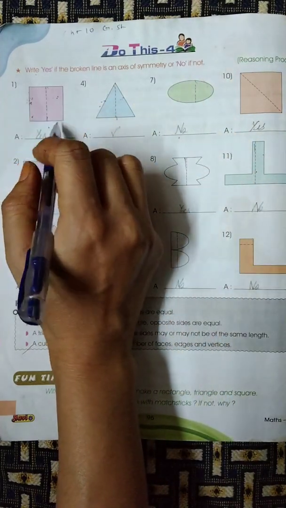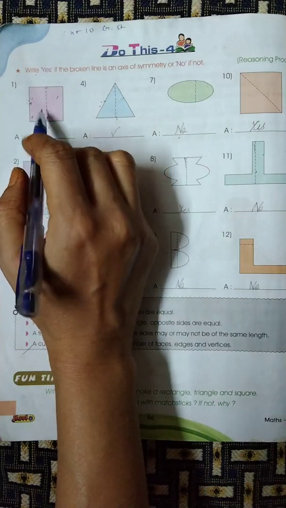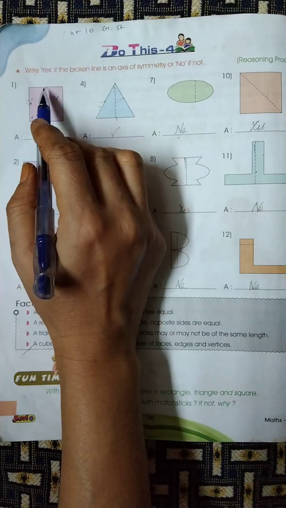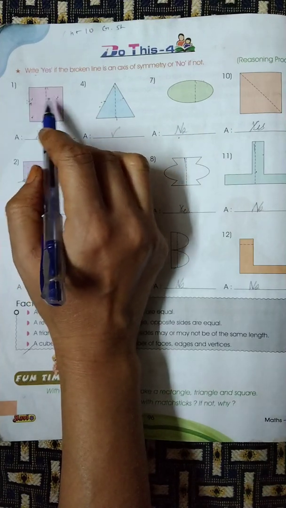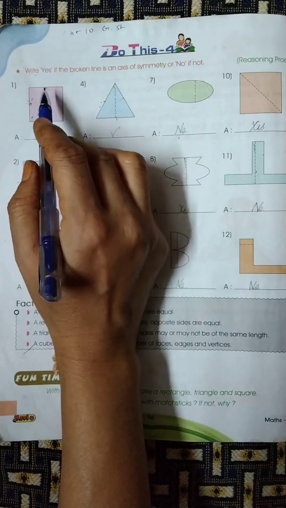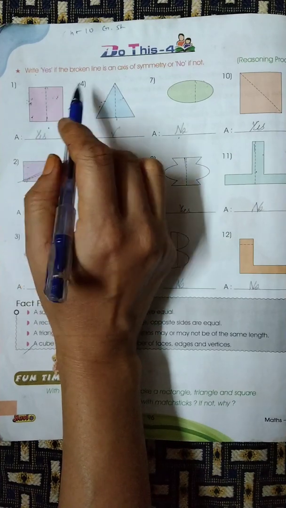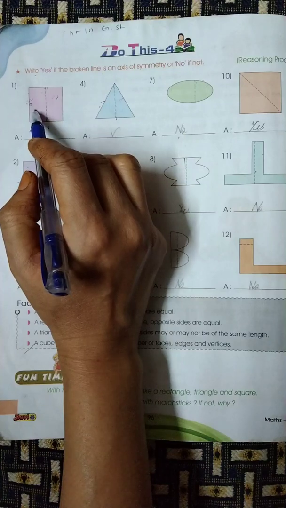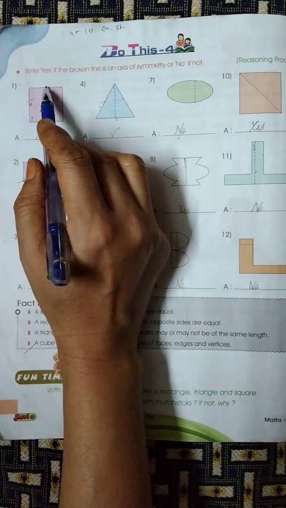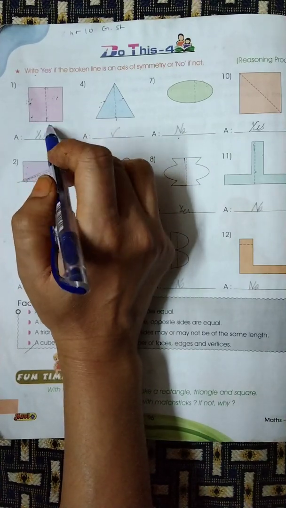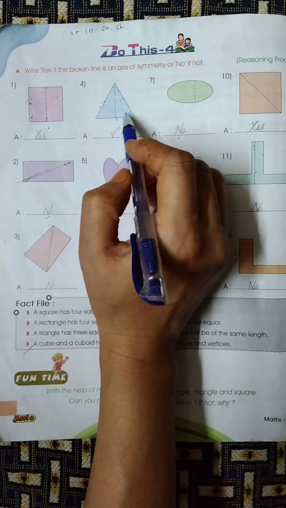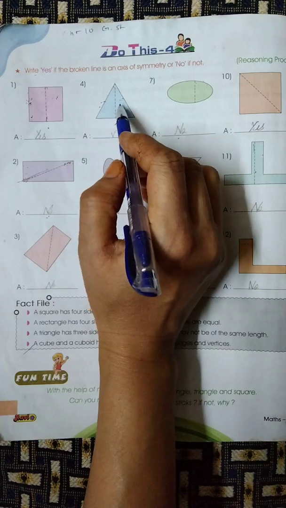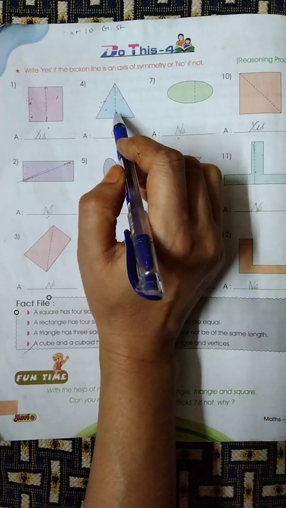First of all, what is the meaning of the axis of symmetry? Is this line an axis of symmetry or not? We can say a line is an axis of symmetry when it divides the shape into two identical parts. Then only we can say this line is the axis of symmetry. This line divides it into two identical parts, that's why we can say this is the axis of symmetry. This line is also dividing it into two identical parts, that's why we can say this line is the axis of symmetry.